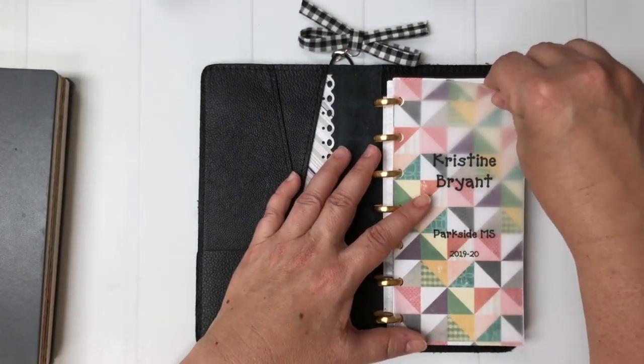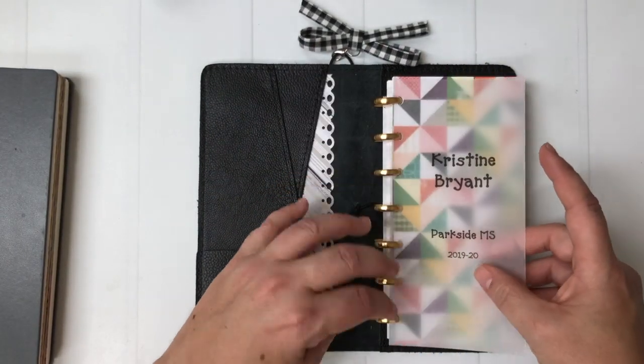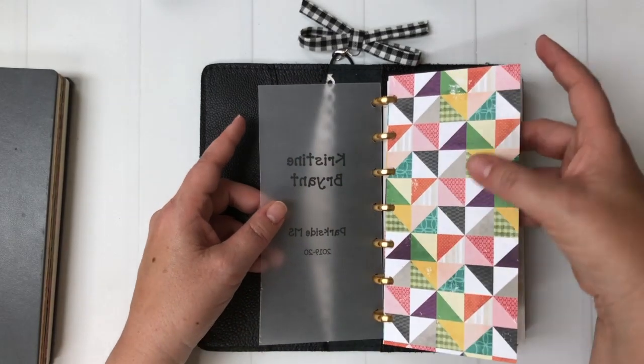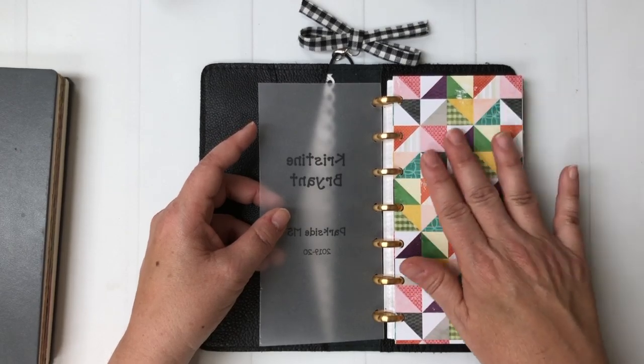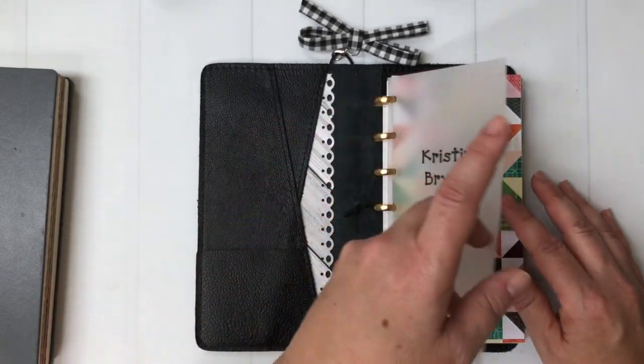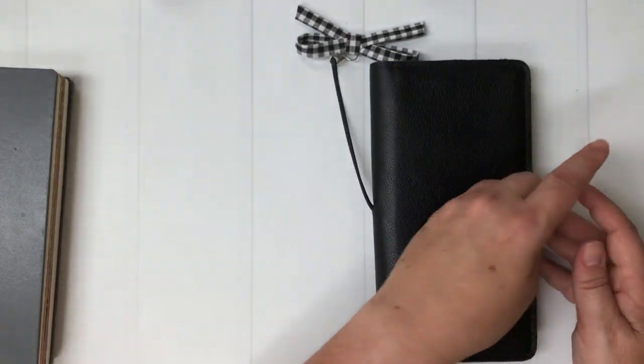And I've got a little piece of vellum that I printed on top, so that I can change out the decorations every month when my Cocoa Daisy kit comes. I can change out my papers and my stickers, and it'll be beautiful.